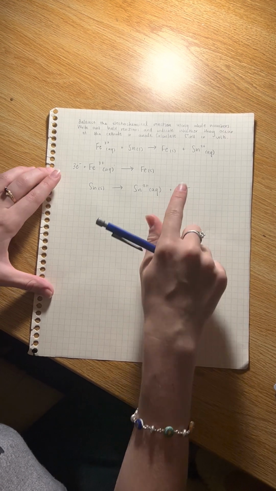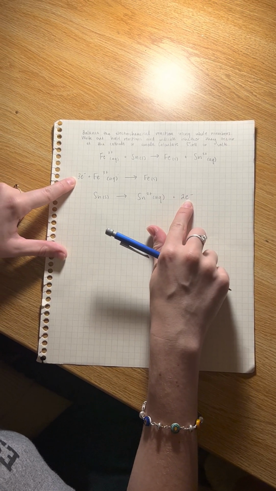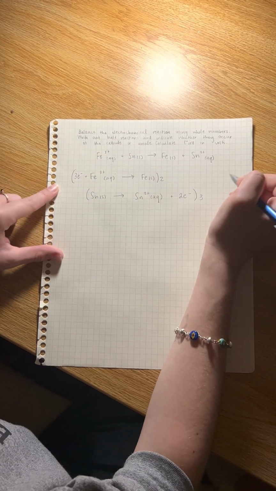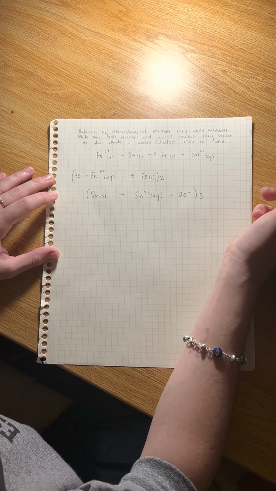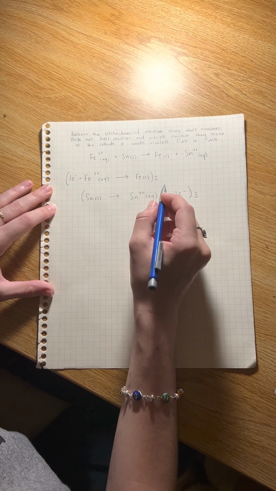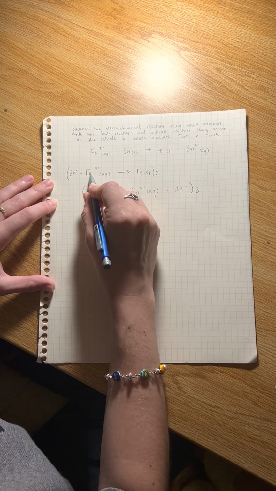But then we need the electron transfer to be equal, so we're going to have to multiply this equation by 2 and this equation by 3. And when we do that, we can put the two half reactions back together to get our final reaction, and the electrons will cancel. So we need to make sure to distribute the 2.